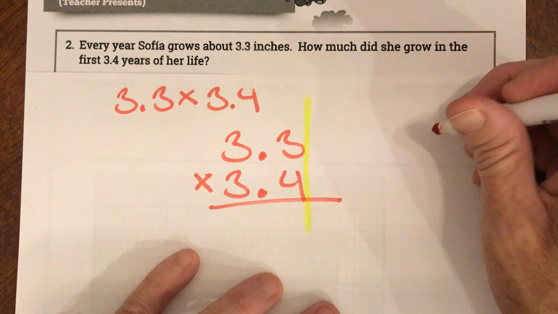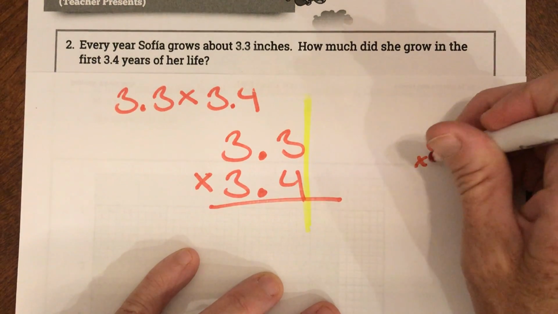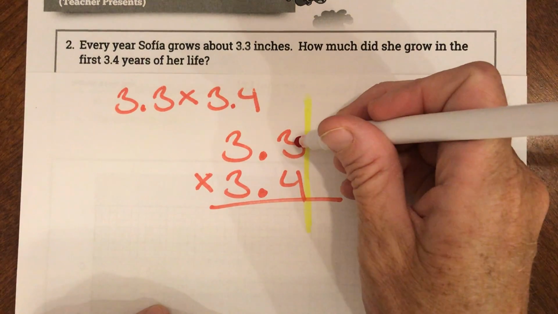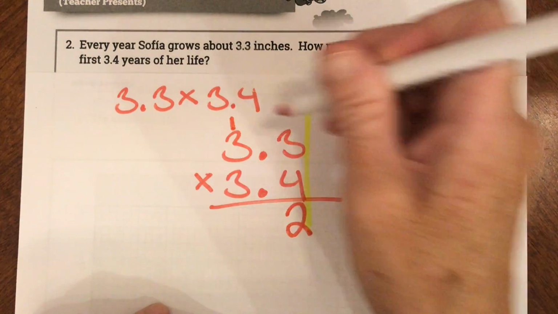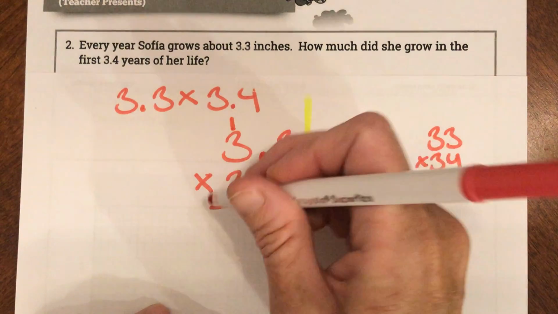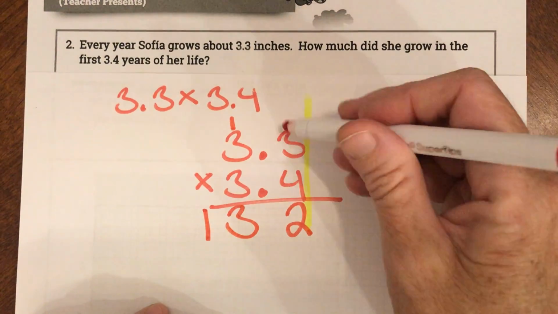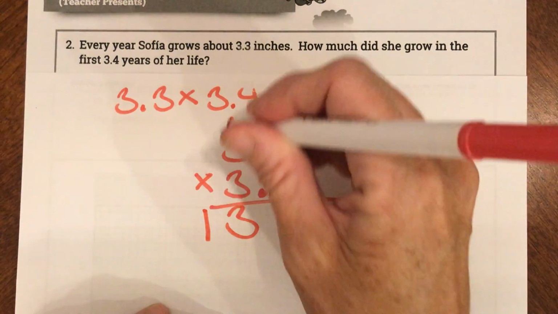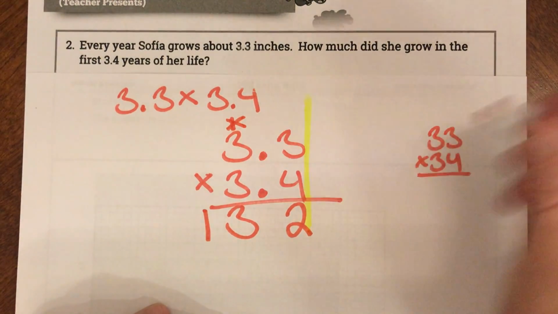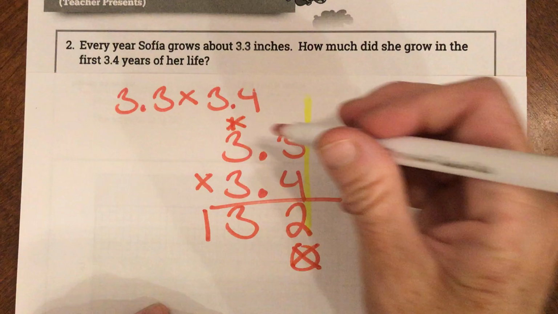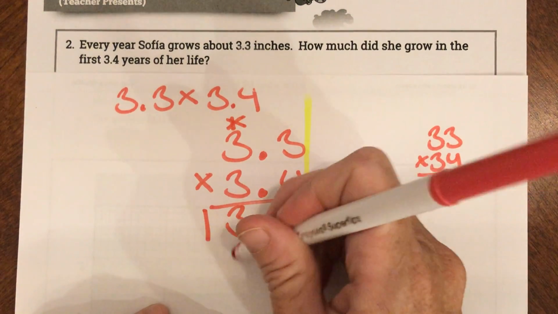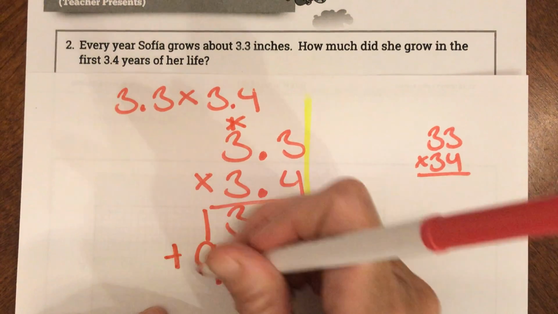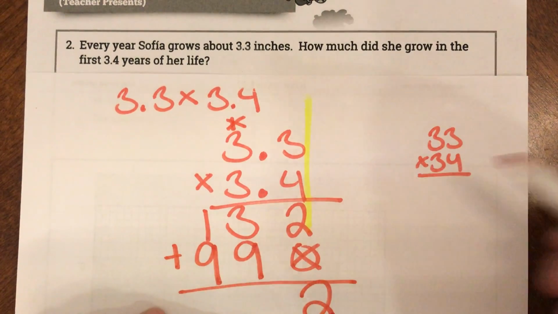So I'm just going to pretend the problem says 33 times 34 and just multiply. Ready? 4 times 3 is 12. 4 times 3 is 12 plus 1 is 13. Notice I'm really keeping my digits lined up. Okay, I'm going to go on to the next one, so I'm going to cross that off so I don't get confused. I'm going to add a placeholder. 3 times 3 is 9, and 3 times 3 is 9. Okay, so when we add these, I get 2.